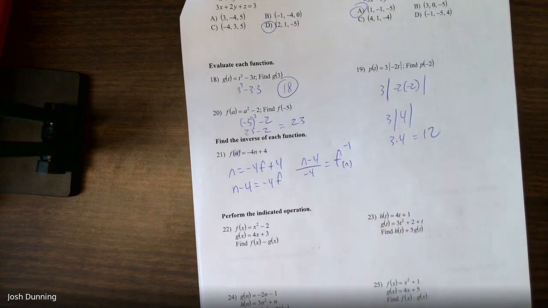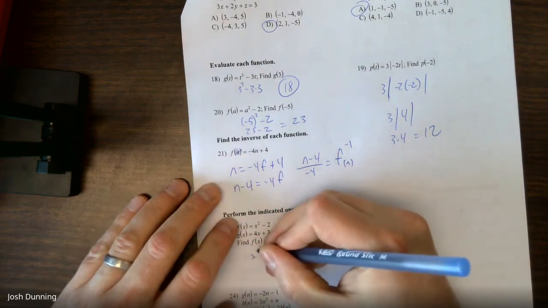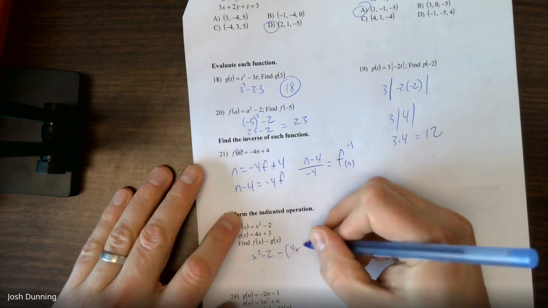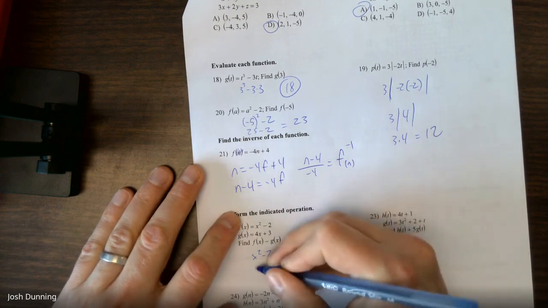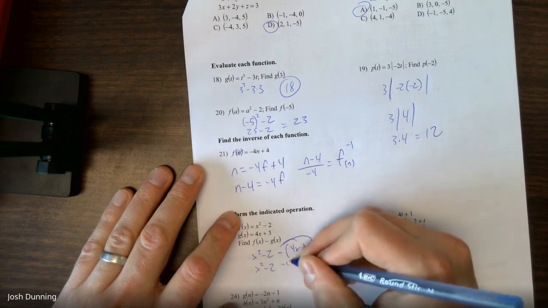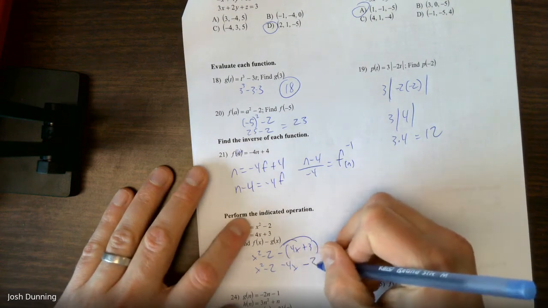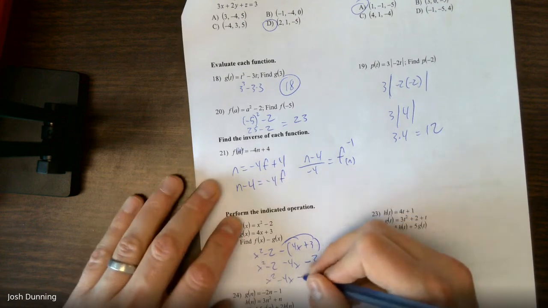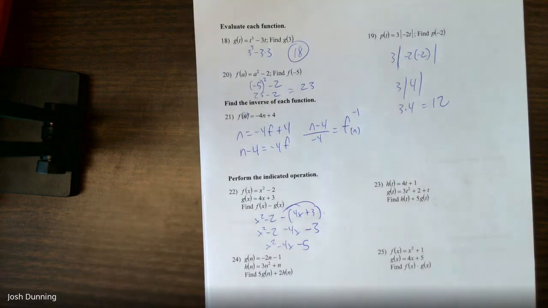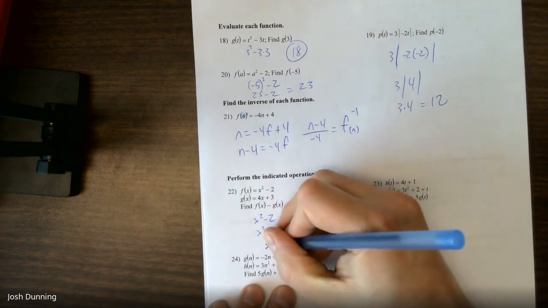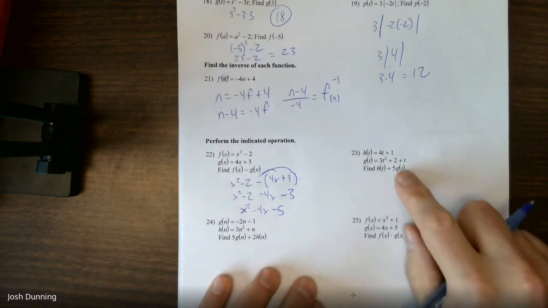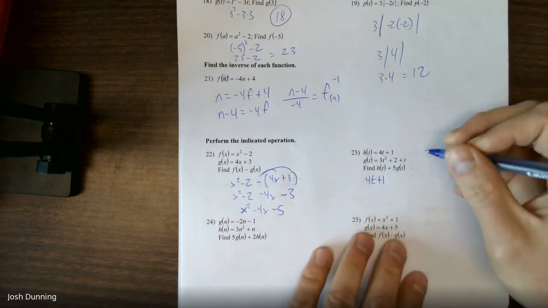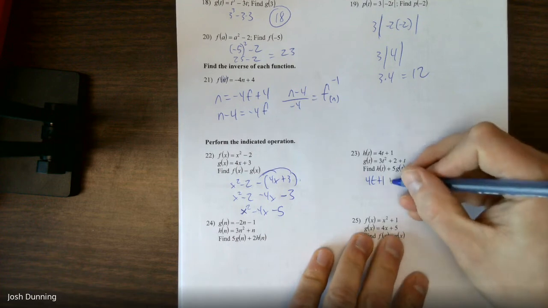22. Function operations. F minus g, but I got to put parentheses around g to make sure I minus all of it, to make sure it's all subtracted. X squared minus 4x minus 2 minus 3 minus 5. So 23, h of t is 4t plus 1 plus 5 times g.